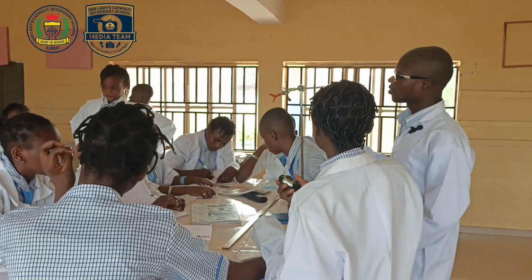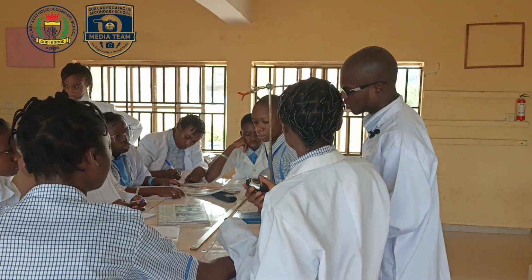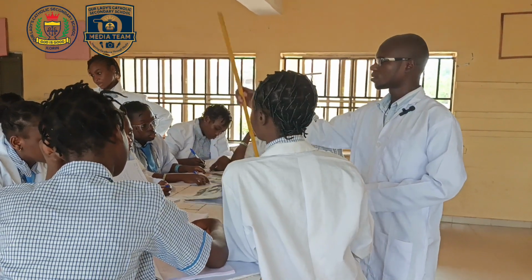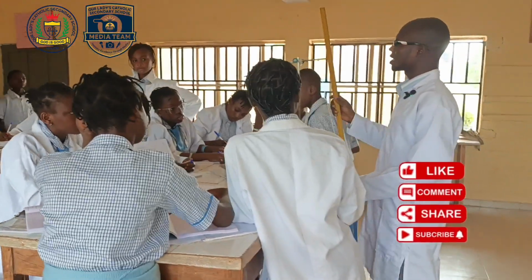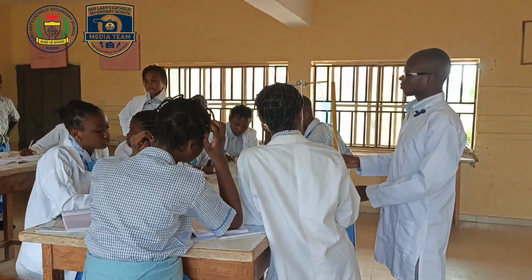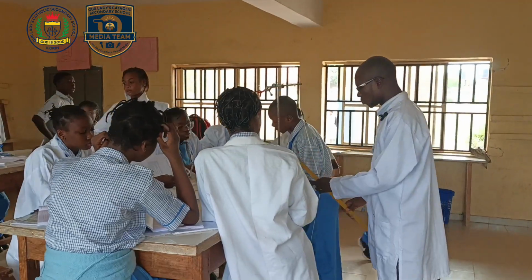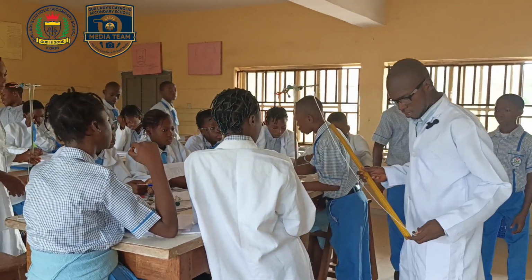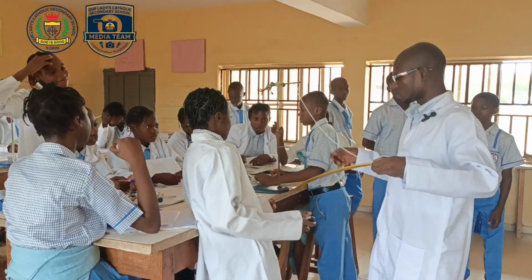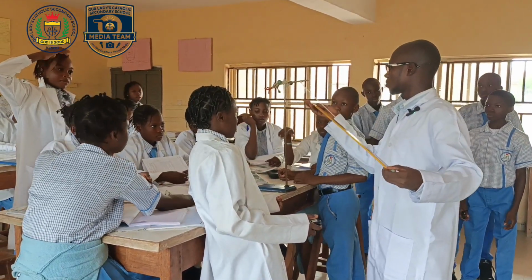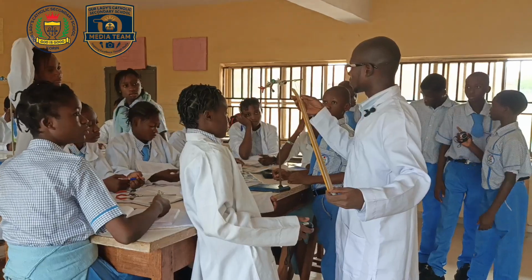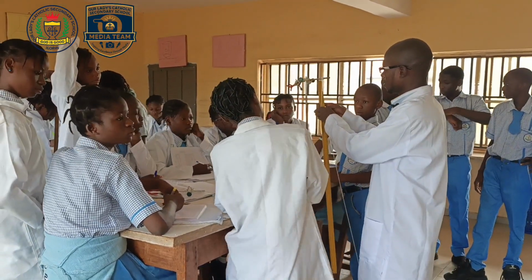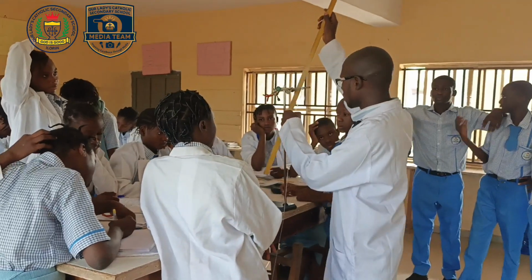After you do for 100, you will now reduce the length to 80. So you use your meter rule to reduce it to 80. So you measure. This is 80. So you will roll it up.